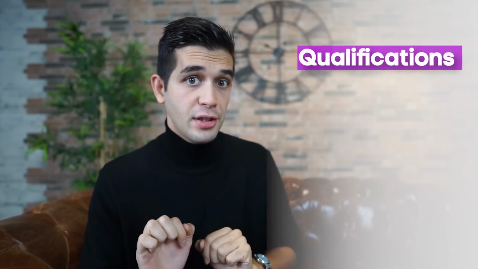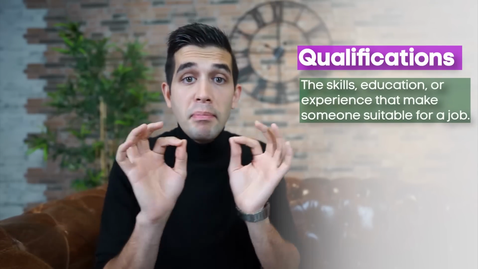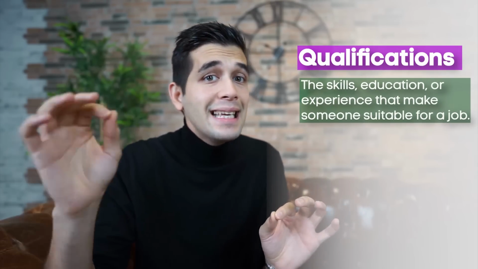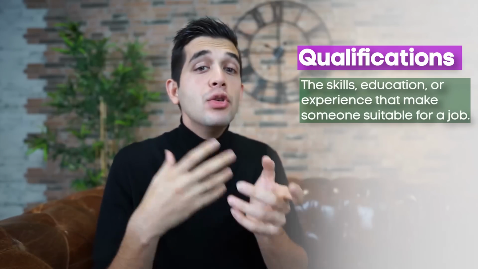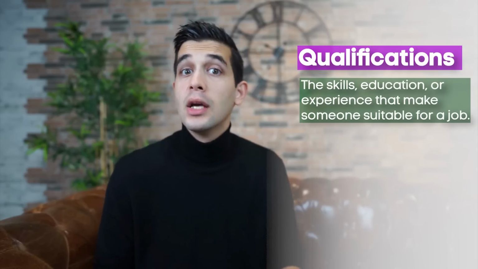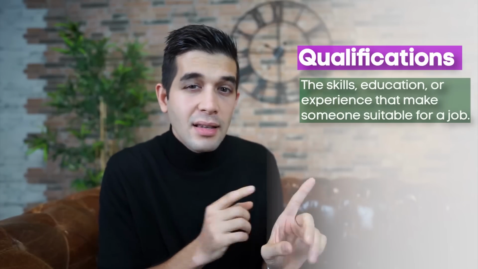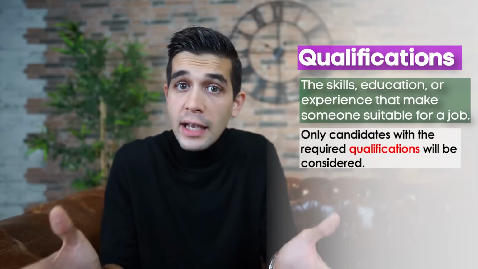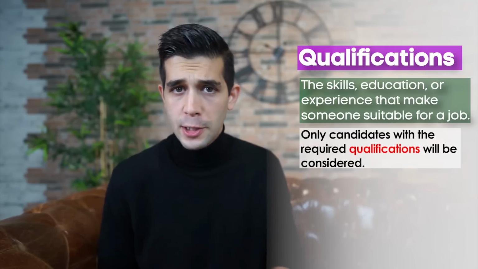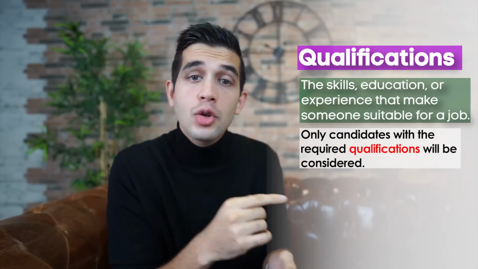Now, you read the requirements, you read the responsibilities. There is another thing that's very important. Qualifications. These are the skills, education, or experiences that make someone an ideal candidate for that position. So, in order to be suitable for that job, you need to have these skills or education or abilities. Sometimes you may see this sentence in a job ad. Only candidates with the required qualifications will be considered. It means you will only be considered if you have all the mentioned qualifications.